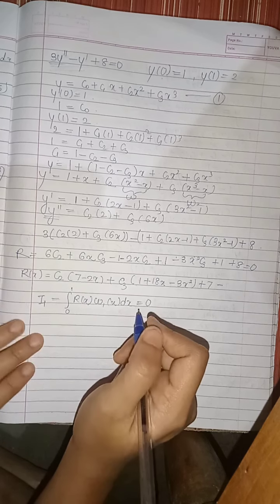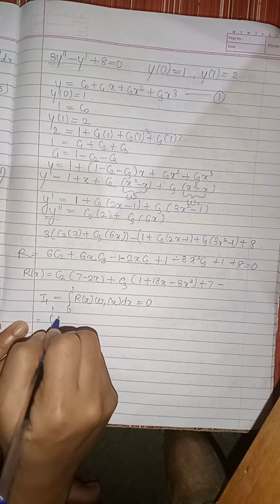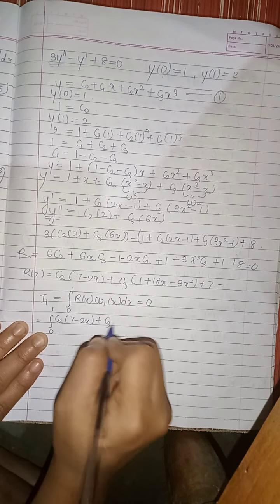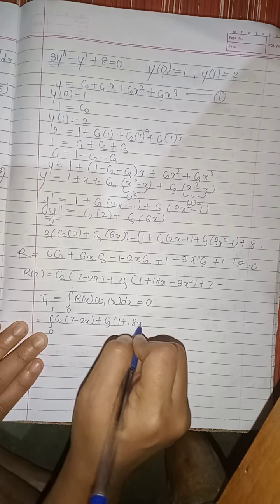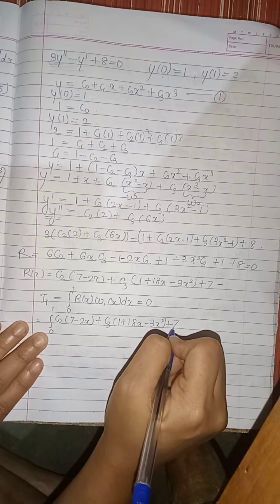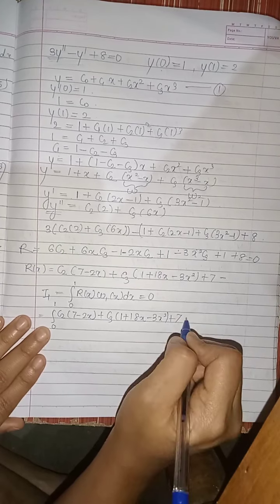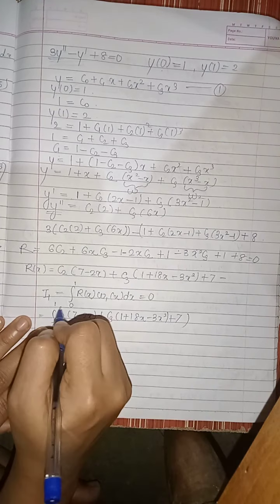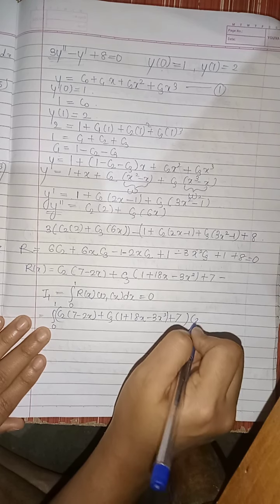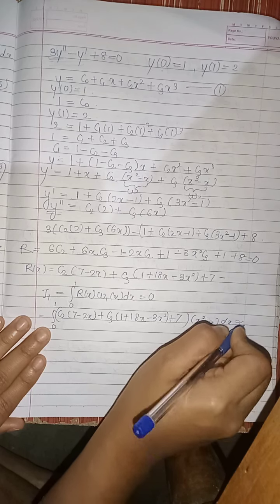Now this will be equal to integral 0 to 1 c2 into 7 minus 2x plus c3 into 1 plus 18x minus 3x square plus 7, into w1 of x, which is nothing but x square minus x, dx, which is equal to 0.